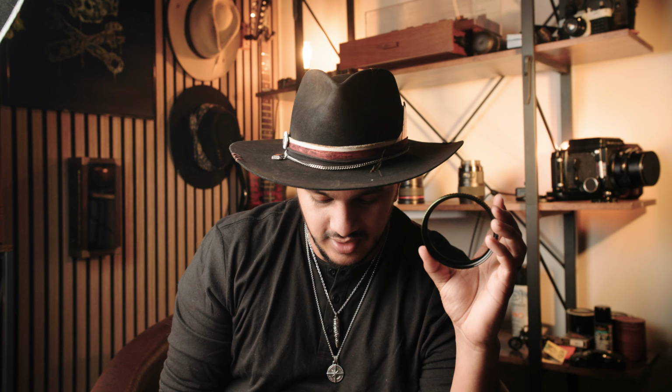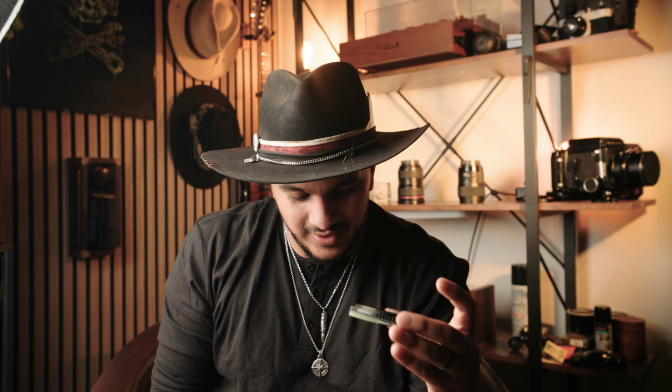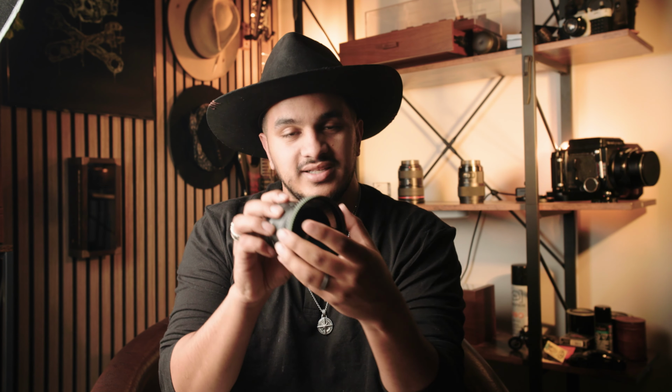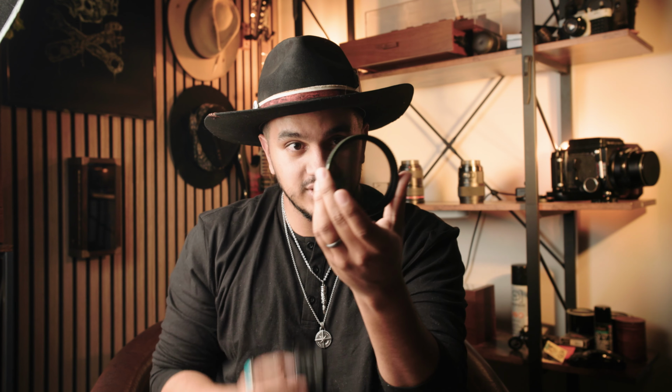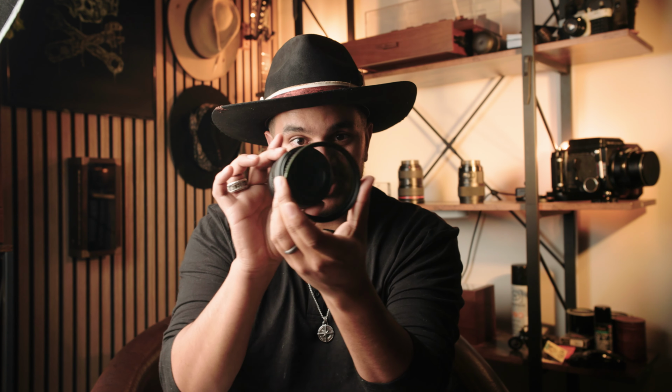I think it'll soften the image really nicely, but I will only use this if I can find a filter thread to go to the tiny little 43mm to 82mm. So if I can find that, that would be kind of funny sitting on there, because this filter is literally bigger than this lens. So if I can find that, then we will go ahead and do that. If I can't find it, we might just have to skip that part.